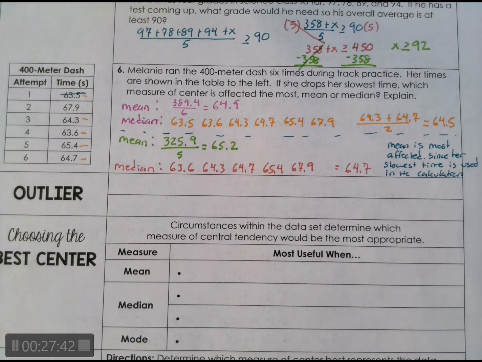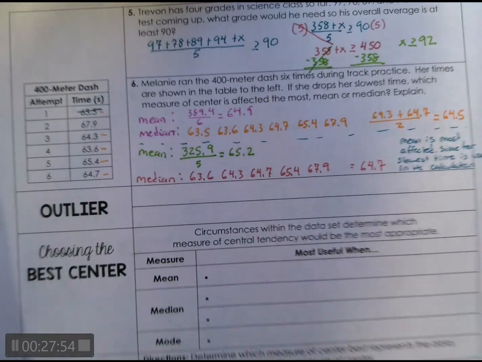Alrighty, so now we are going to add another factor to our measures of central tendencies. We need to talk about outliers.